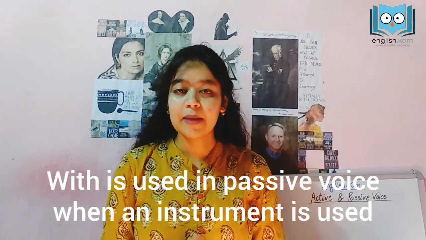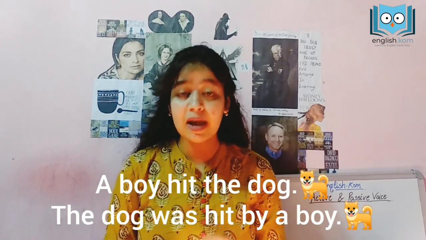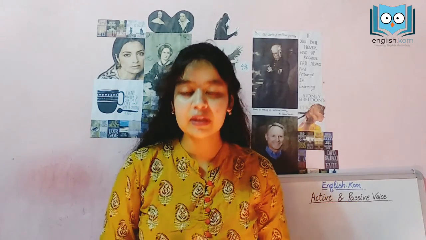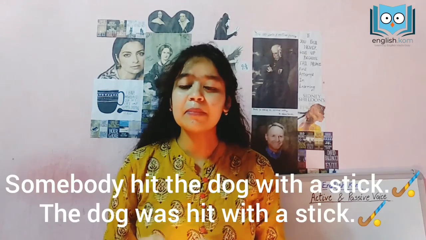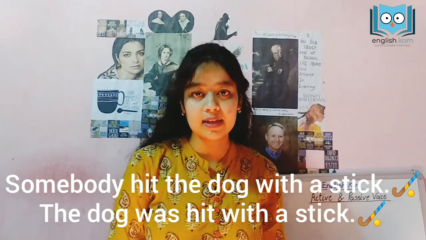So the second sentence is the passive form, and this is preferred as I do not know the name of the person who invited me to the party. We should also note that with is used in the passive form when an instrument is used. Compare two sentences. First is that a boy hit a dog. This is the active form, and the passive form is the dog was hit by a boy. Second sentence we have somebody hit a dog with a stick, and the dog was hit with a stick. So in the second sentence, an instrument stick is used, and hence with is used in the passive form.